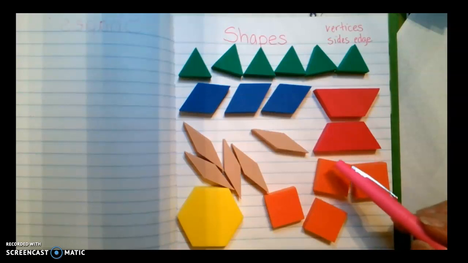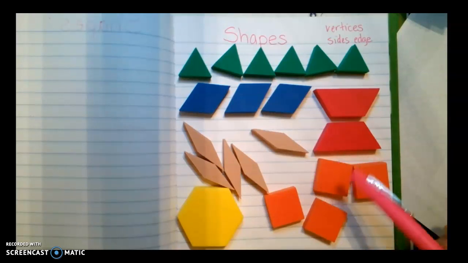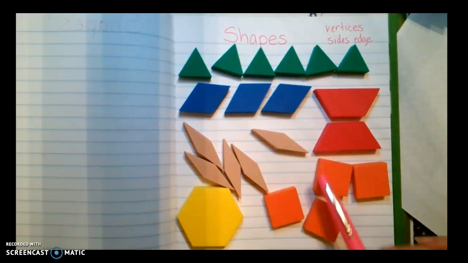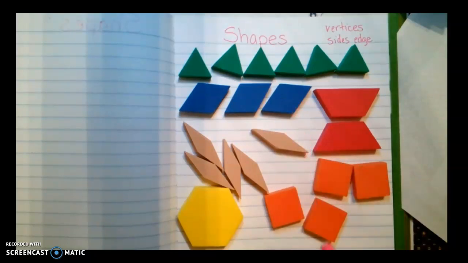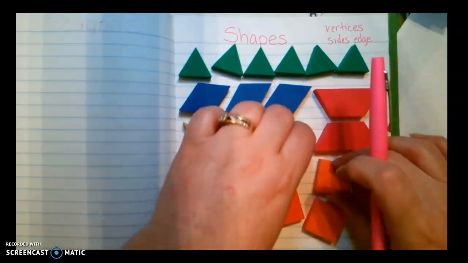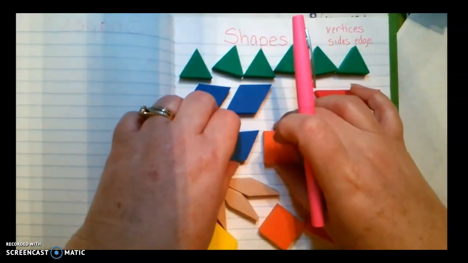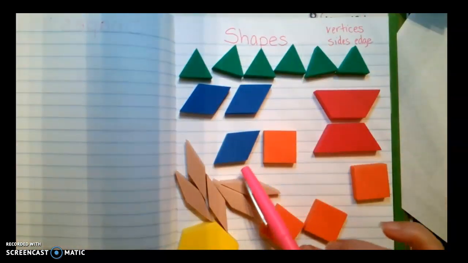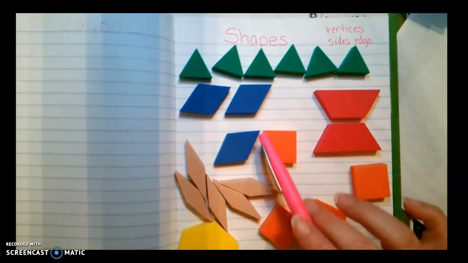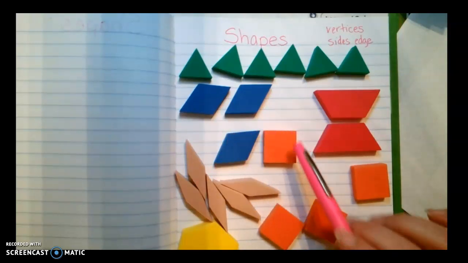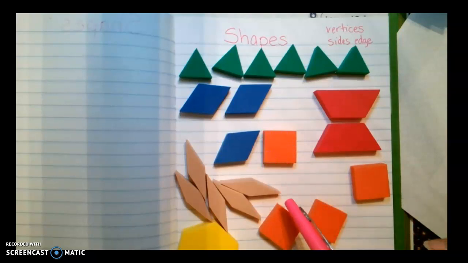I know it's a square because it has 2 sets of parallel lines, like the parallelogram, and each one of the sides or the edges are the same exact length. But there's one special thing about it. If we look at the parallelogram and the square here, I can see these vertices are different. Each one of these vertices on the square are exactly the same measurement. These each measure 90 degrees.